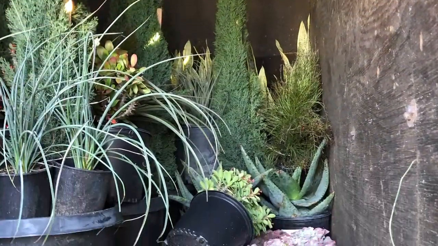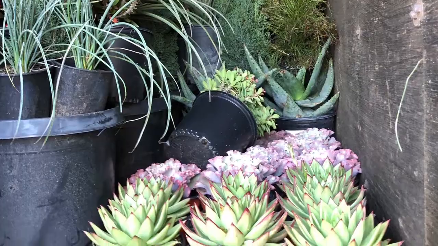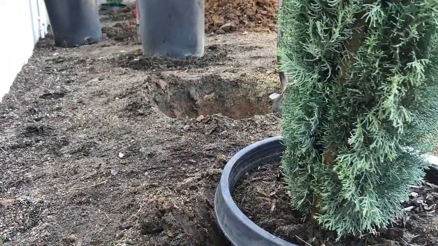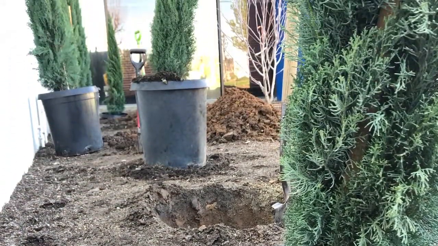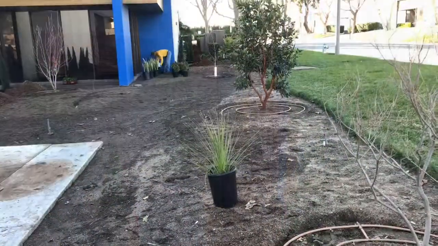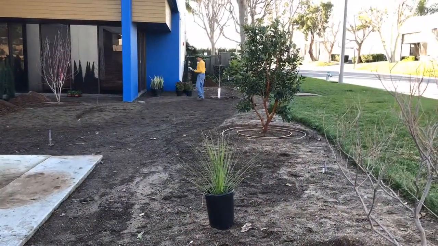And here, this is a new site. We're going to build a new landscape in here. As you can see, we already have some plants in this place. They're going to be located in the right spot at the right moment.